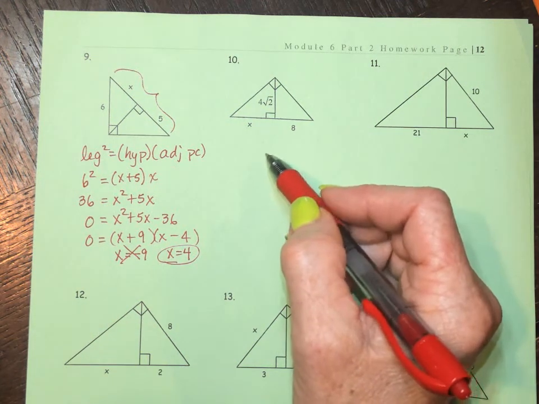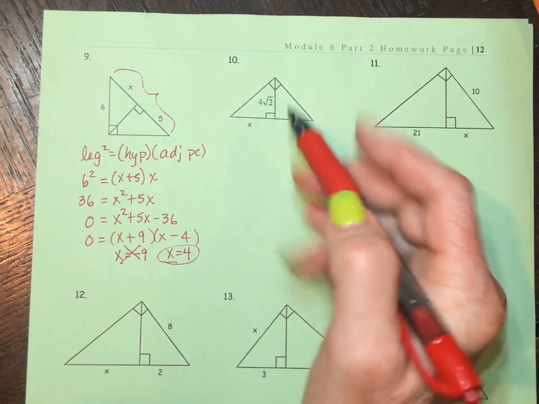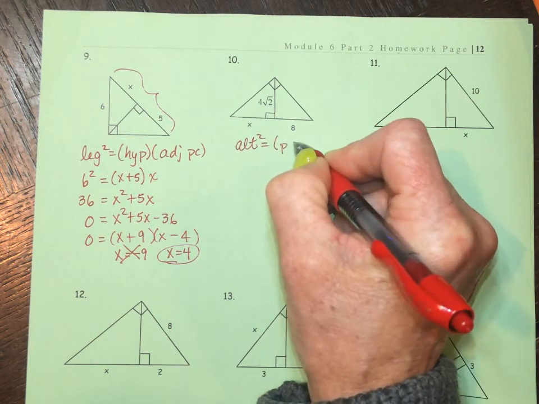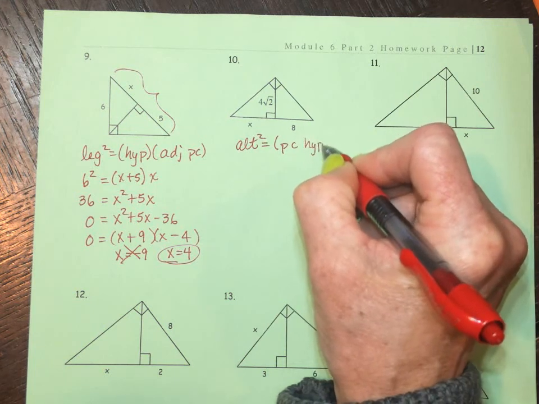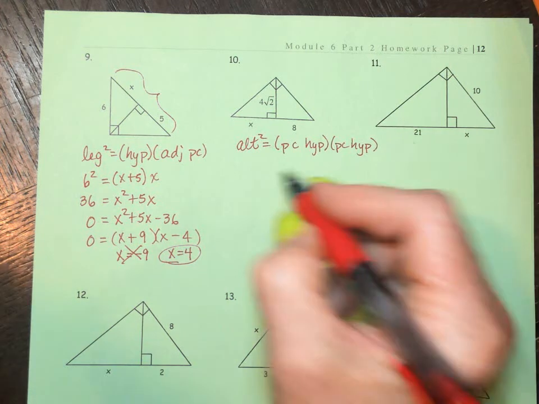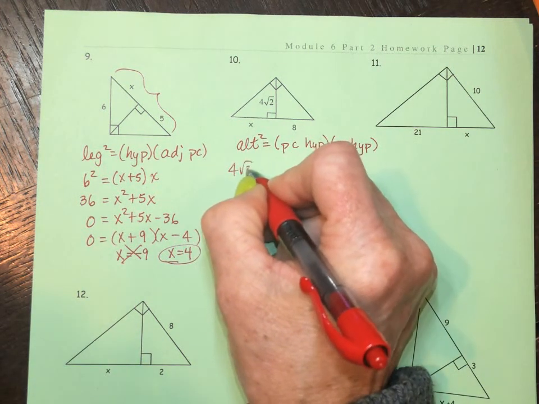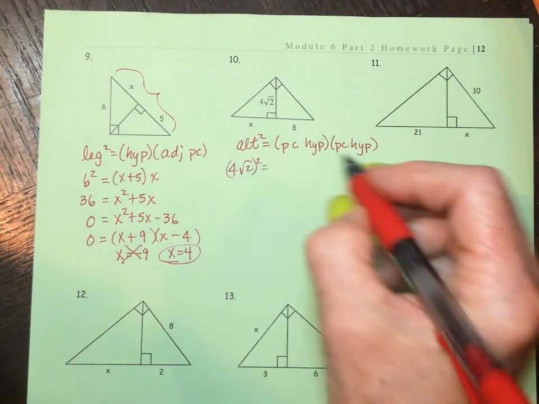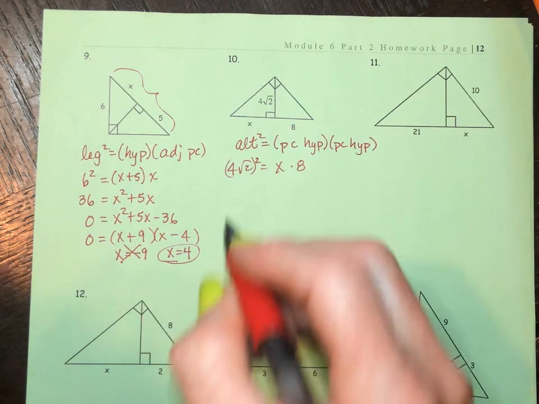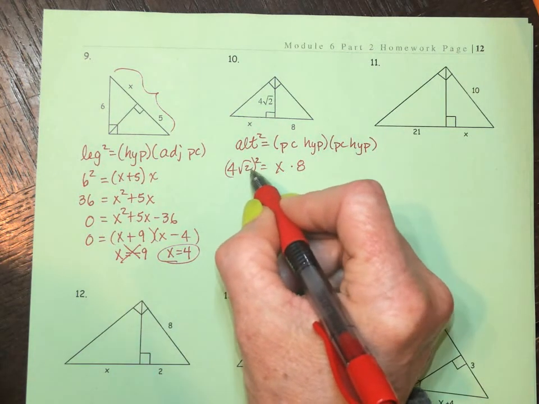Looking at this next one, we have the altitude here. Altitude squared equals piece of the hypotenuse times piece of the hypotenuse. 4 square root 2 squared equals x times an 8. When you square this, you have to square both pieces.